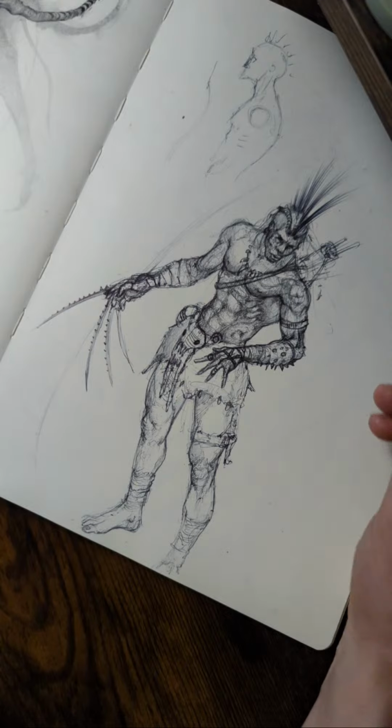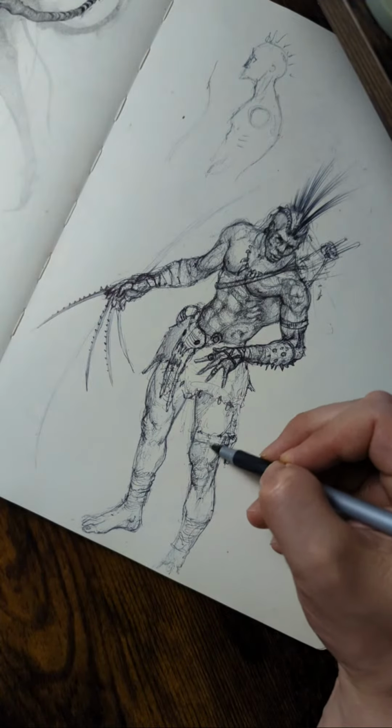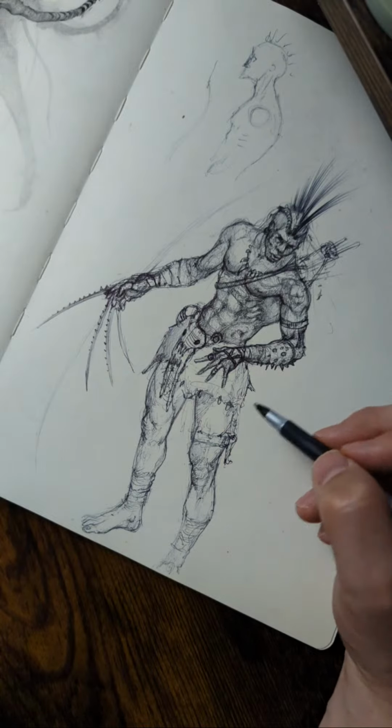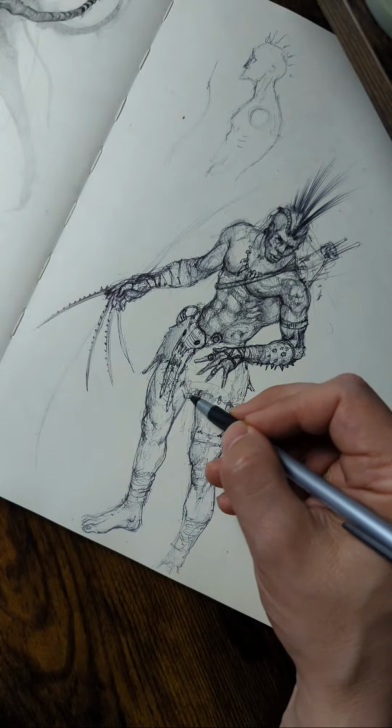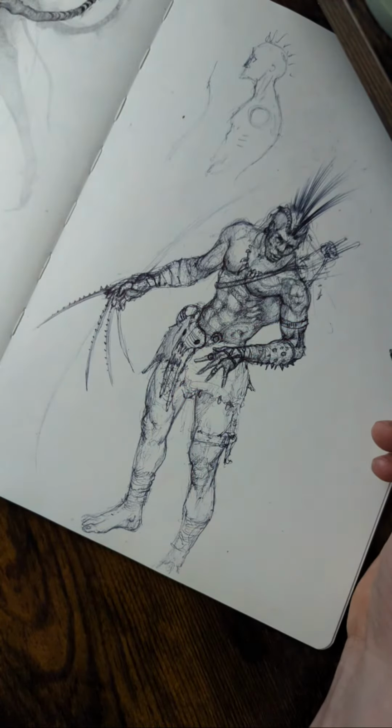Hey Daisy, I created this. This was just on the fly. Today's lesson is about compelling characters and just making them memorable. Hey, ummies.